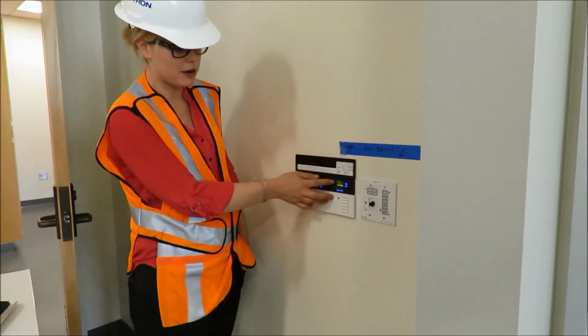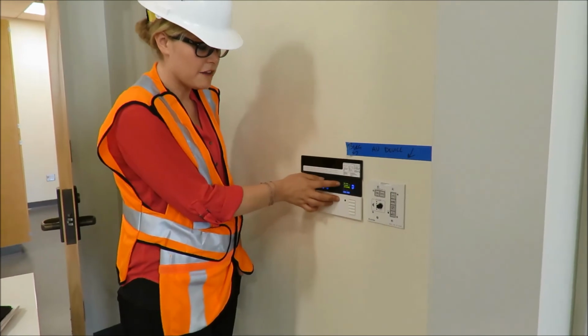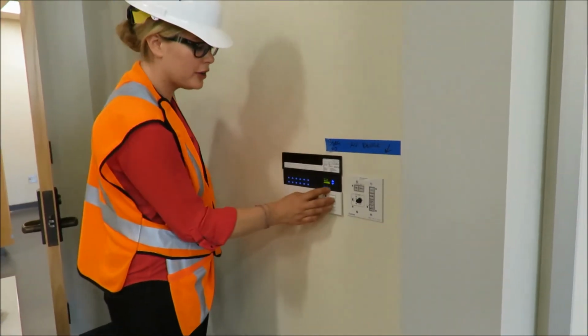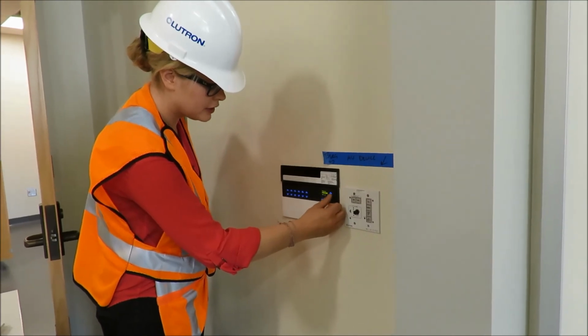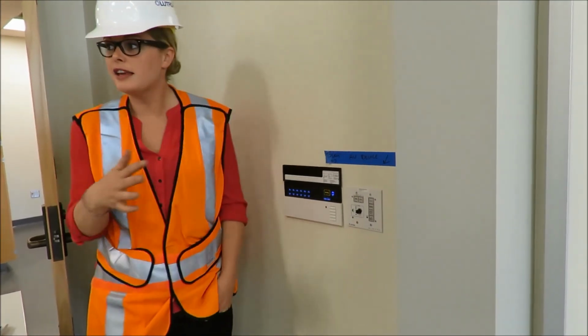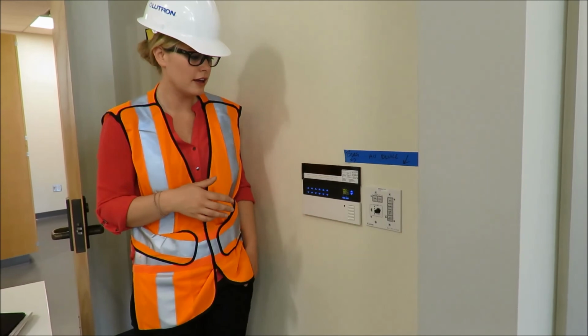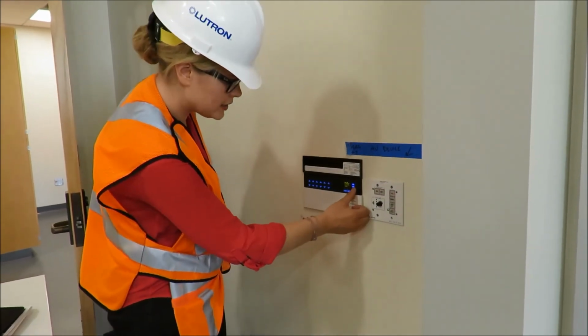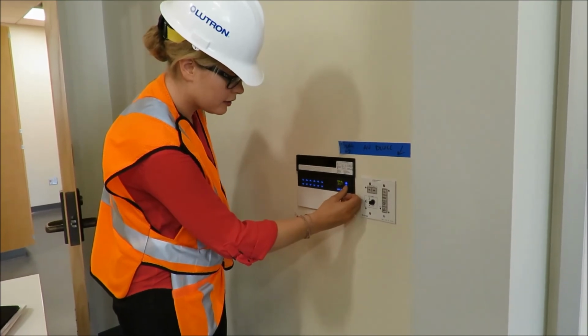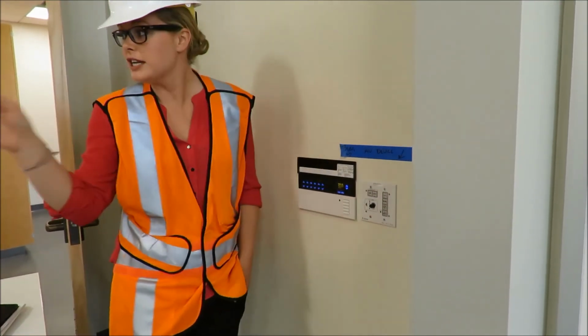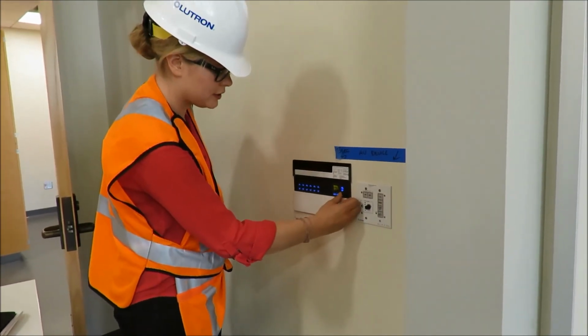Okay, and down at the bottom is Diagnostics. If you're having issues, you can come into program mode and click on Diagnostics, and it will tell you link info, how many things are on the QS link. Right now, it sees itself, the NWK, and the two wall stations.